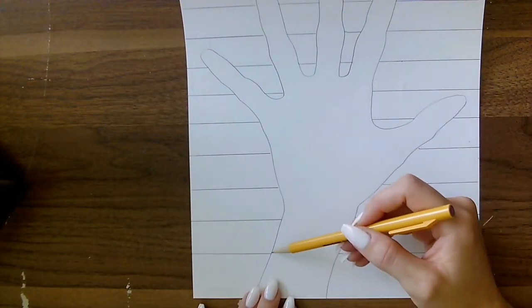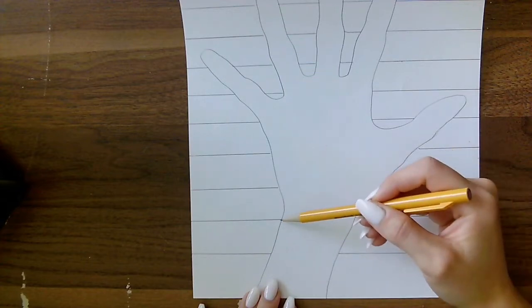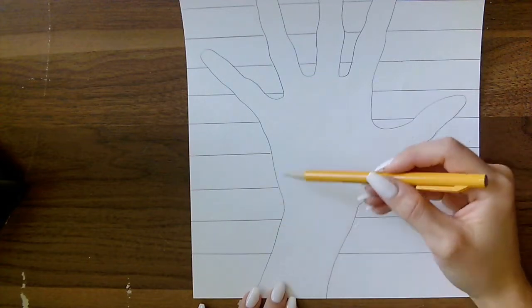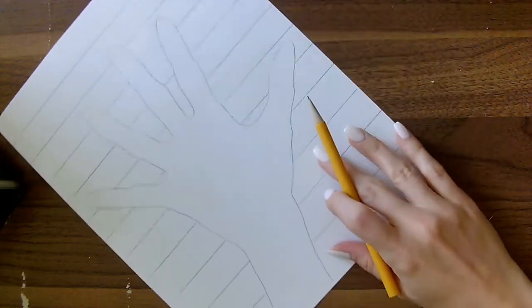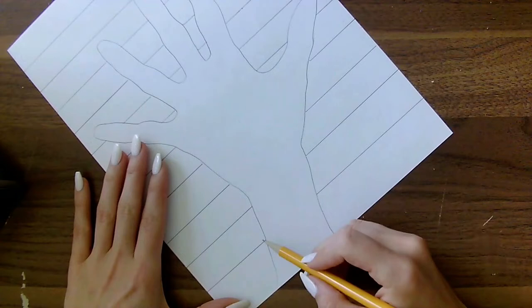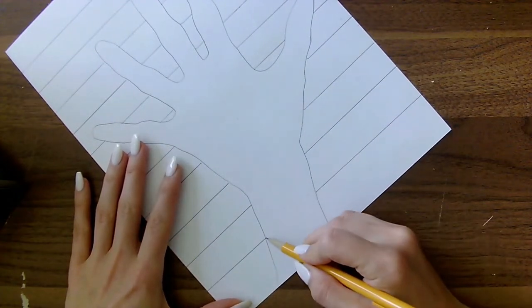So what we're going to do next is create these arches going through the hand, meeting onto the other side. So what this will do is make the illusion as though our hand is lifting up from those lines. And I'm going to do this a few times.